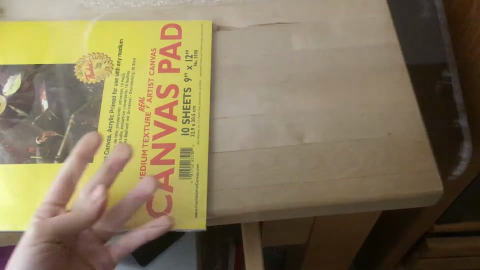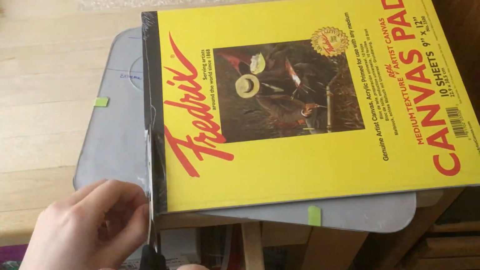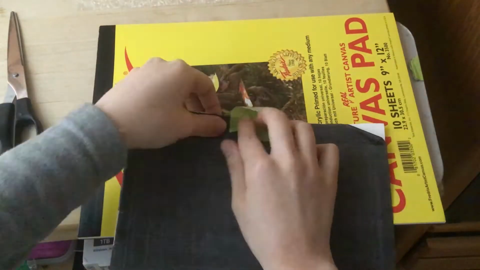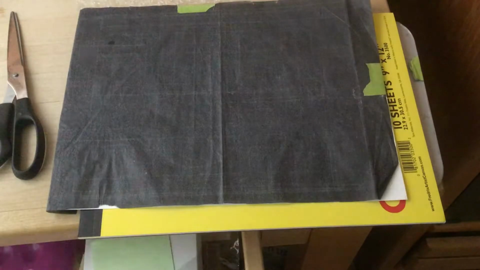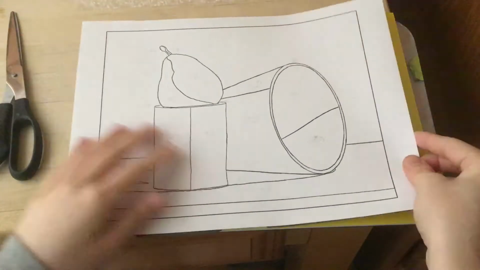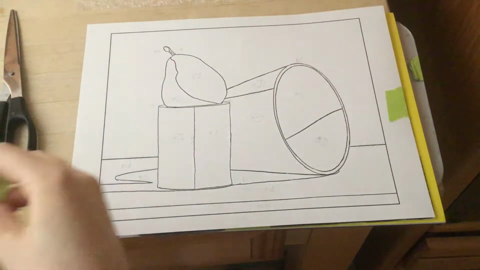Hi there, welcome back. This is me working on assignment 12 of the Evolve Artist program, and I just opened a new canvas pad. It's fun to open new things, although sometimes I get these weird stringy bits, just strings on the end of the canvas. And I've been using literally the same piece of black carbon paper. That's what it's called, carbon paper.